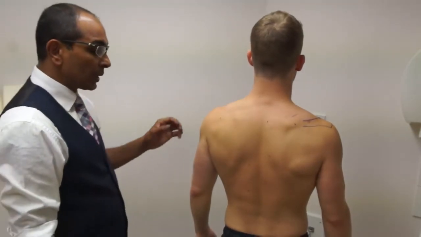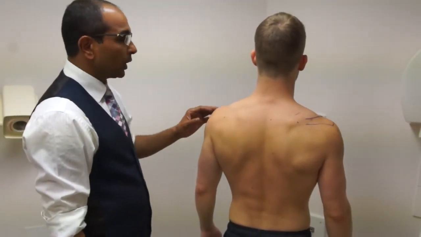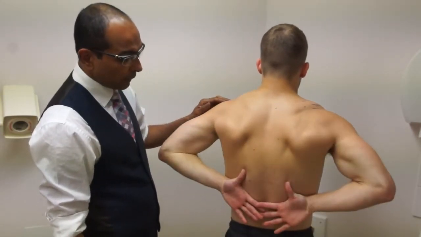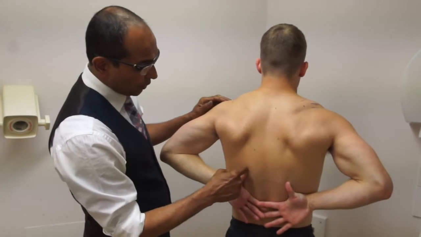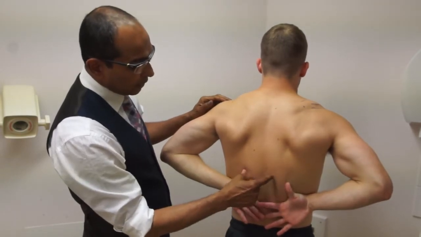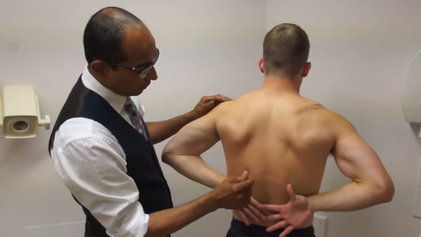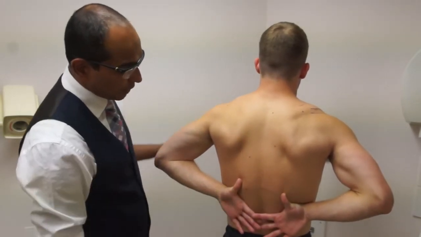We're also going to do internal rotation, where we get the patient to get his or her hands behind his or her back, and we're looking at the height of the thumb. So one can say thumb to T12 level, and it's equal on both sides.